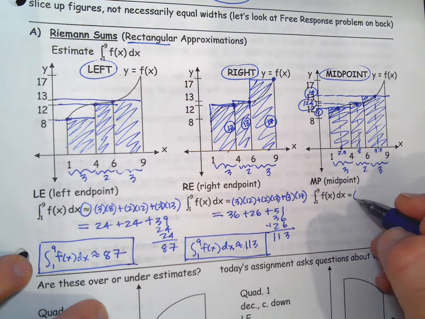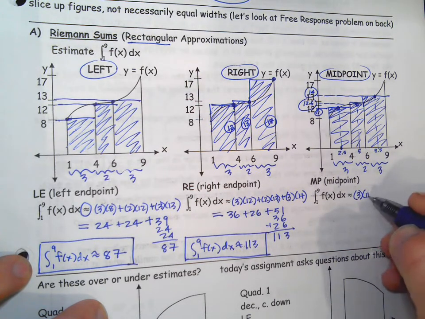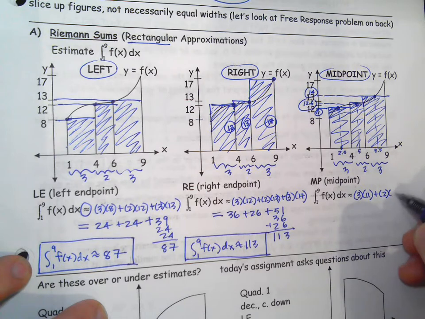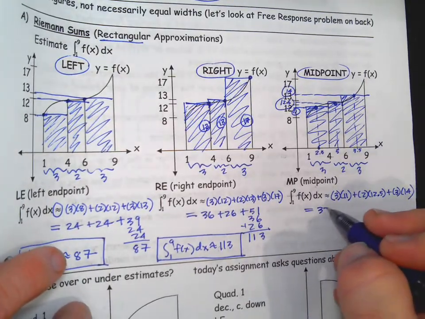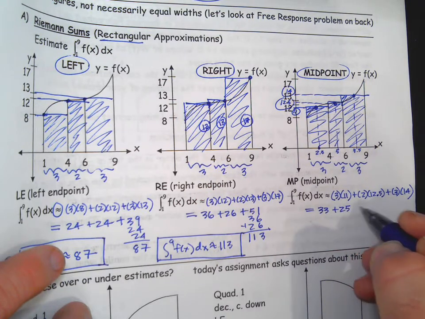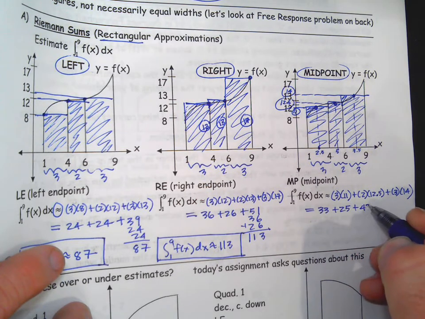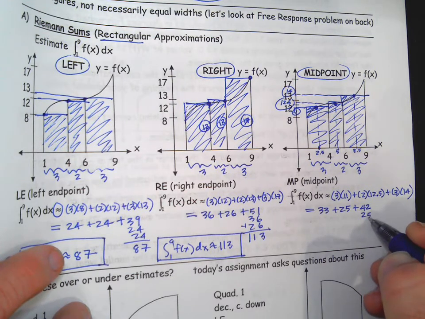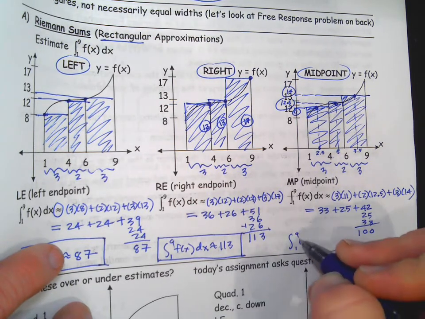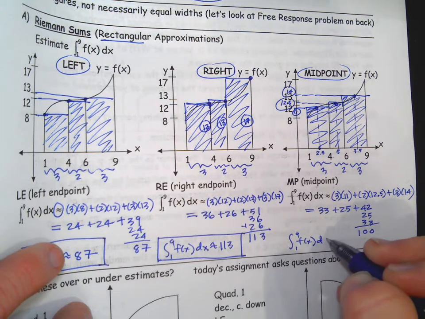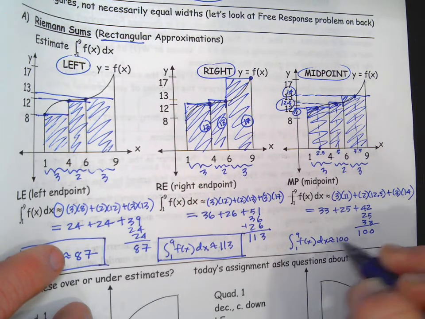So I'm going to show the work. Base times height plus base times height plus base times height. And write down what these are: 33, 25, 42. It's 8, that's 10. Carry the 1 to 9 is 10. So this one is 100.